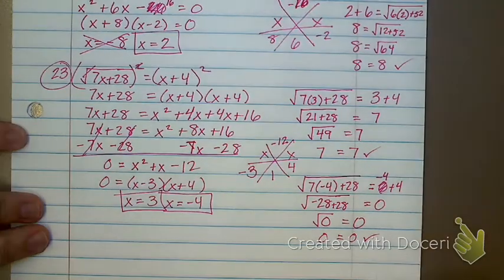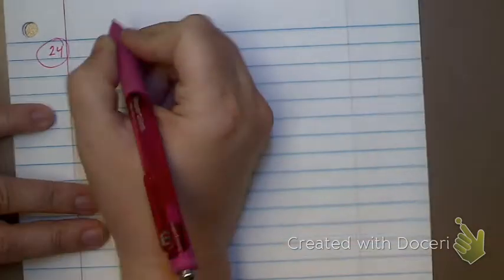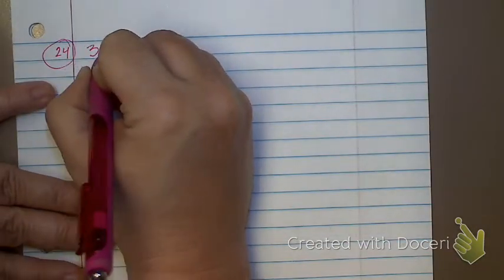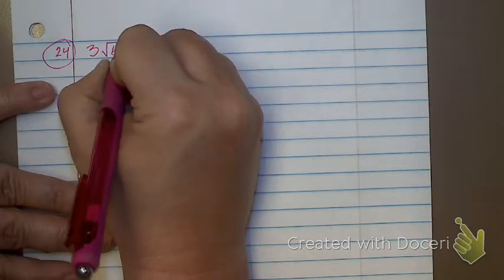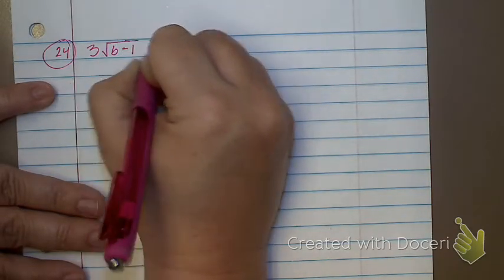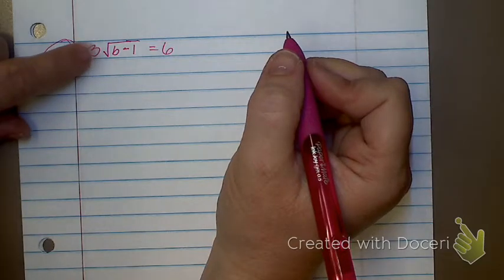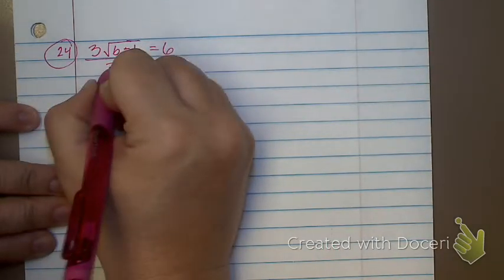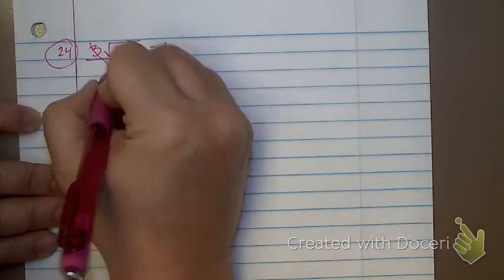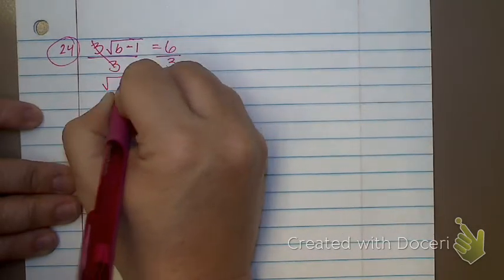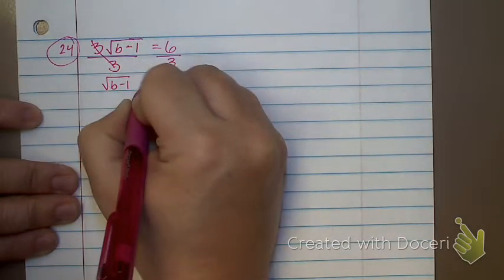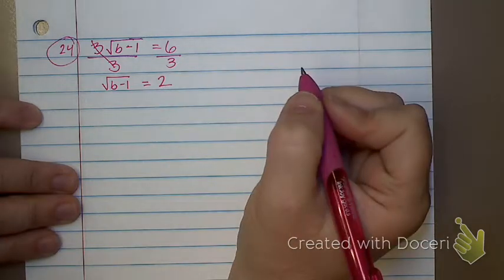Okay. All right. 24, the last radical one, before we get into some exponentials. So I have 3 radical b minus 1 equals 6. How do I get rid of that 3 in front? Well, I'm going to divide by 3. So that gives me the square root of b minus 1 equals 2. 6 divided by 3 is 2.